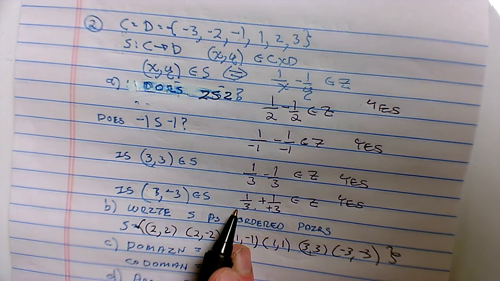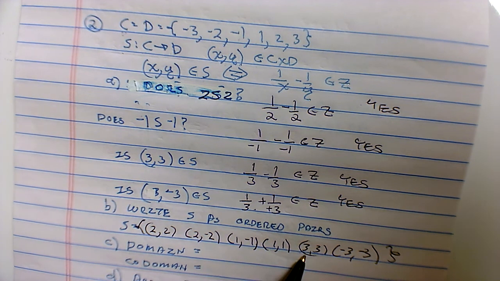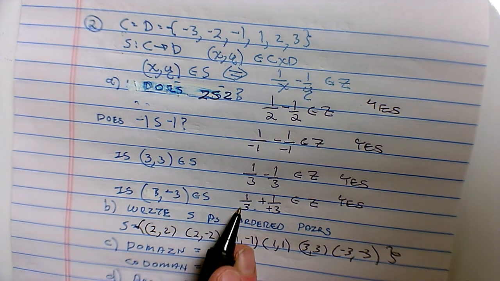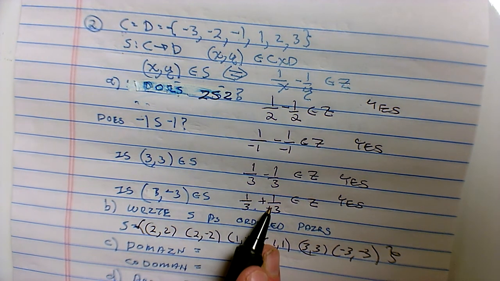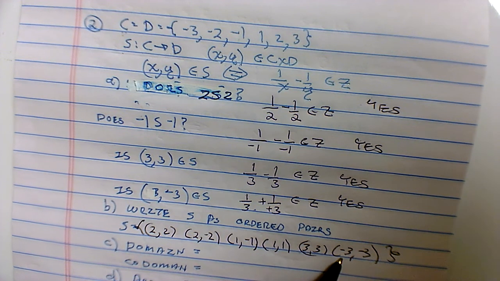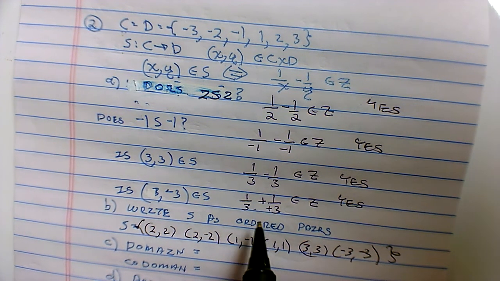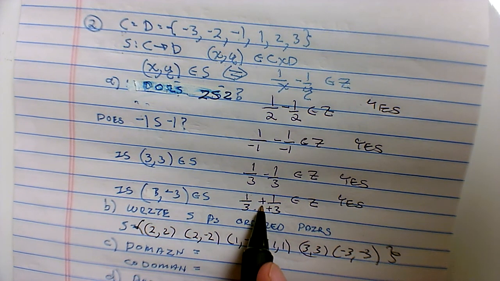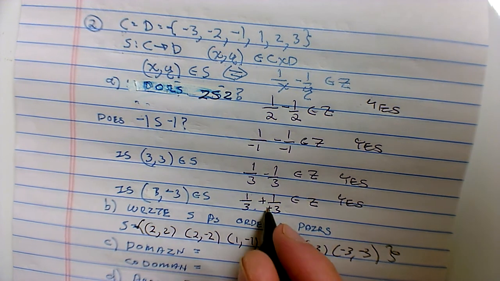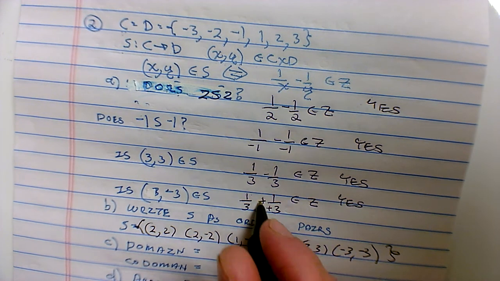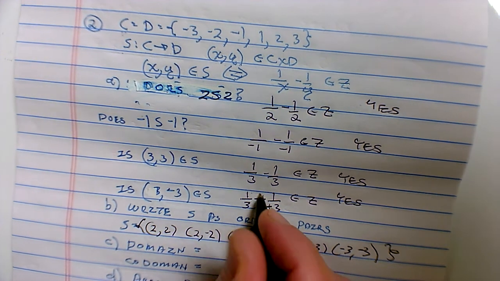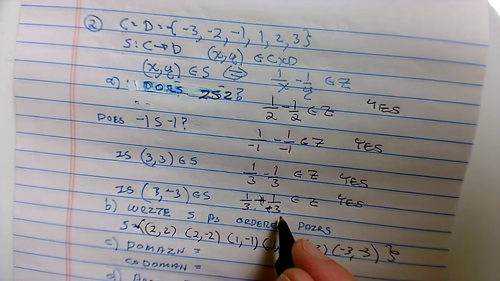But if I do 3 and a -3, 1/3 minus a -1/3 is the same as adding these two.